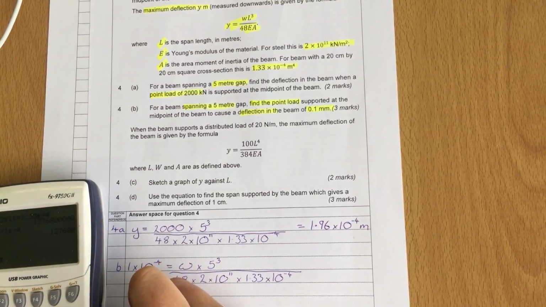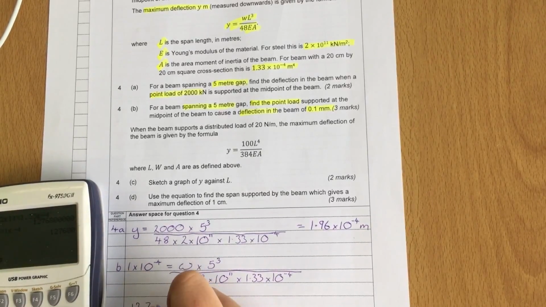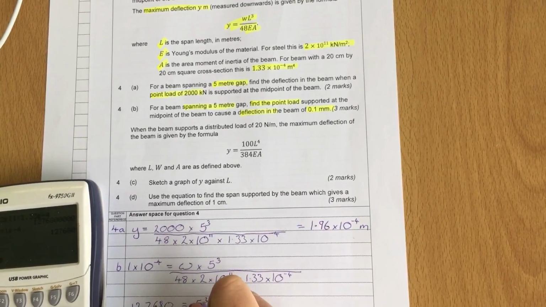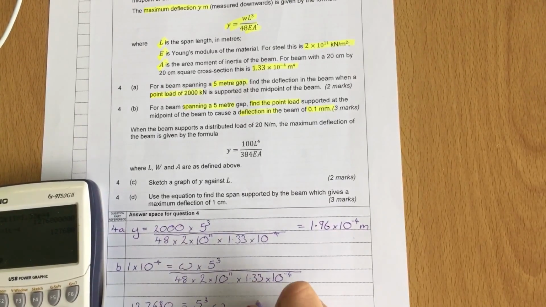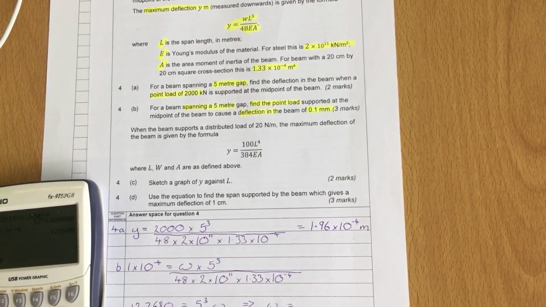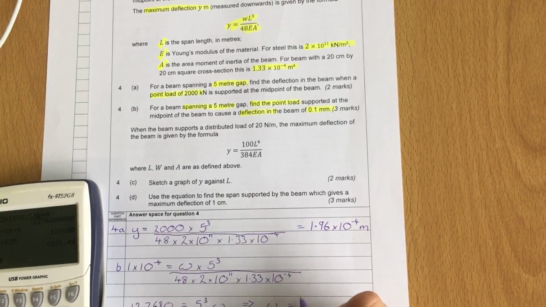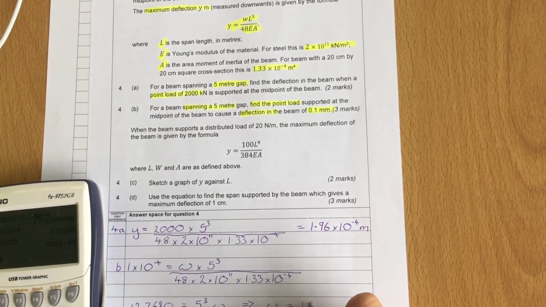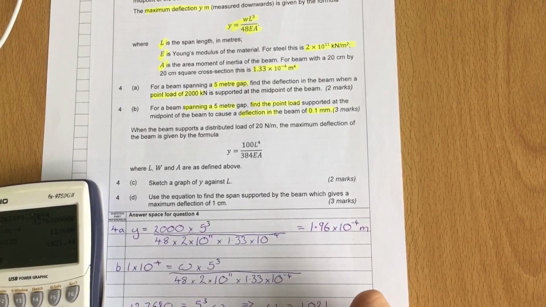So we know that 127,680 is 3 cubed W, and so that's going to tell us that W, if we then divide by 5 cubed, which is 125, we should come up with 1021, and this is measured in kilonewtons.